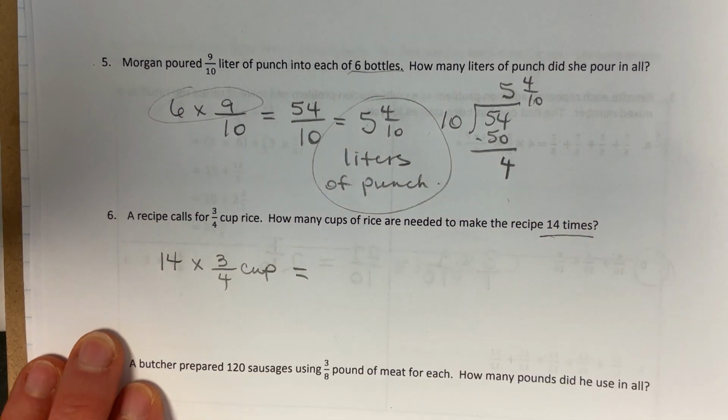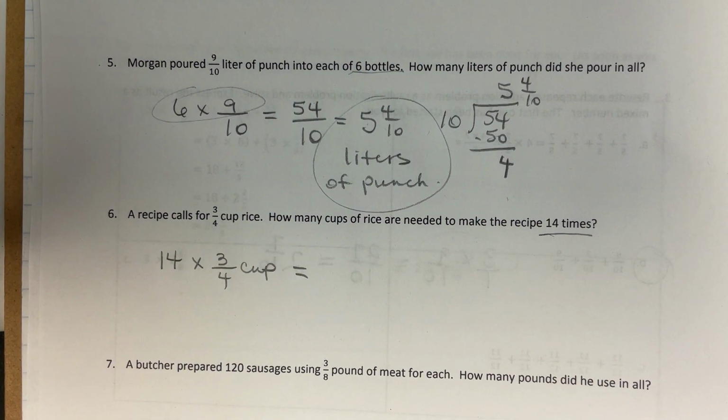Okay, 14 times 3/4. You have to do 14 times 3. The bottom's still fourths, but you have to do 14 times 3. Go ahead, do it. 14 times 3. You know how to do that.